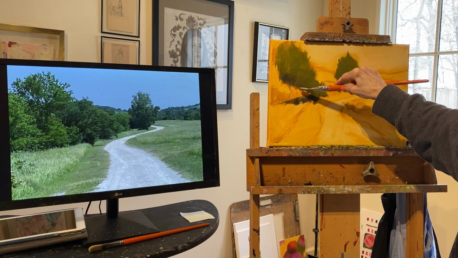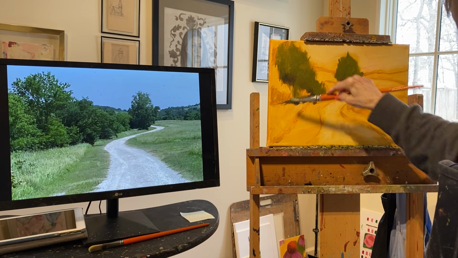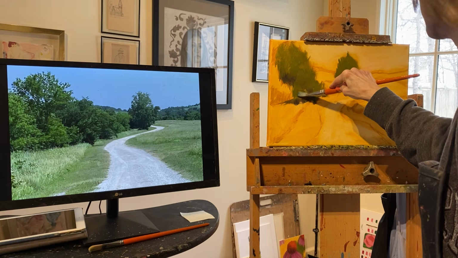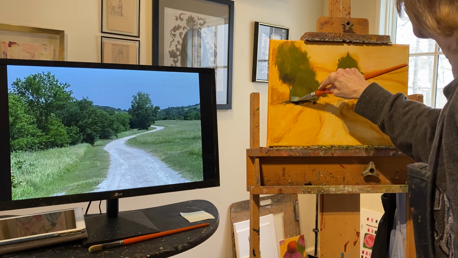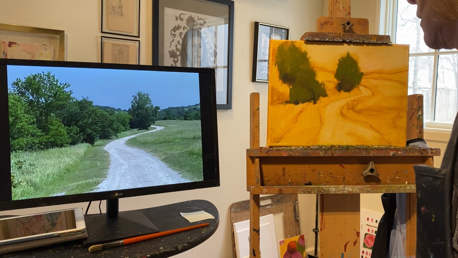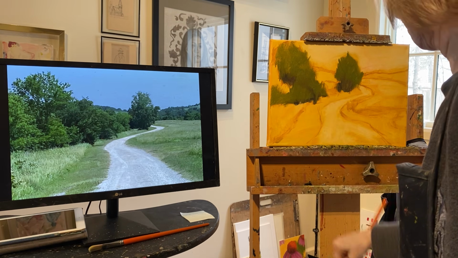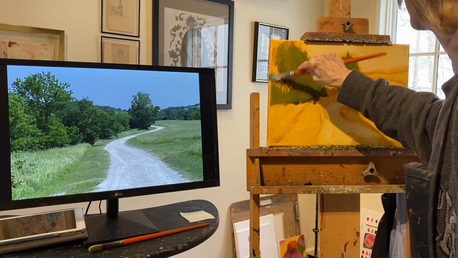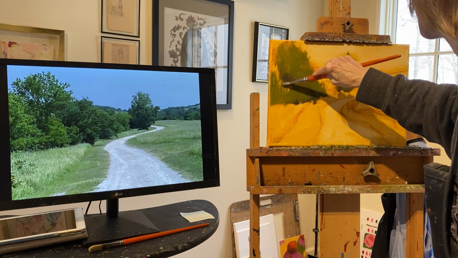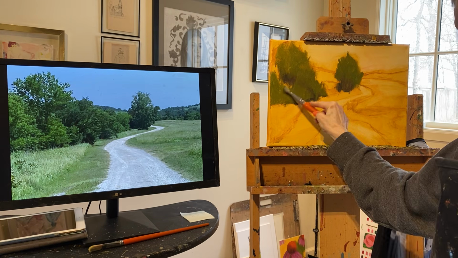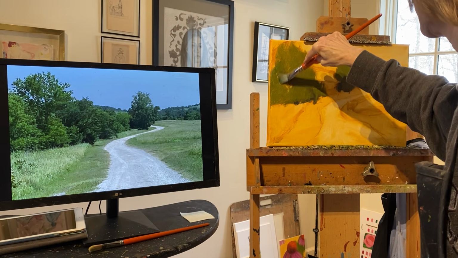Do some more here. I'm going to bring, let's see, we've got this. I know that this will go lighter, and that's okay. I want to go ahead and get some of this dark in, and then I can lay the light on top of it.